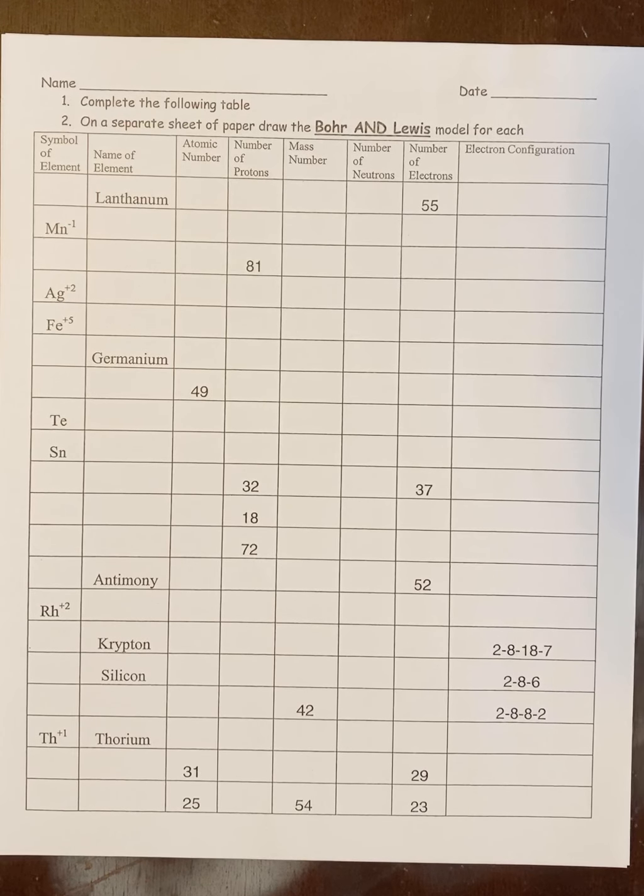In this video, we are going to go over how to use the knowledge that you have about atomic structure, so figuring out how many protons, neutrons, and electrons are in the atom, and knowing what the configuration of that atom is, to draw Lewis and Bohr models. So I'm going to do a few of these with you, and then we're going to see how it goes. You are going to need a periodic table out for this.